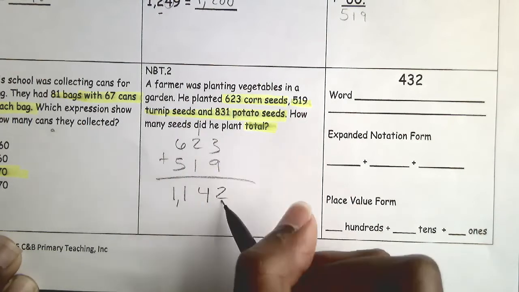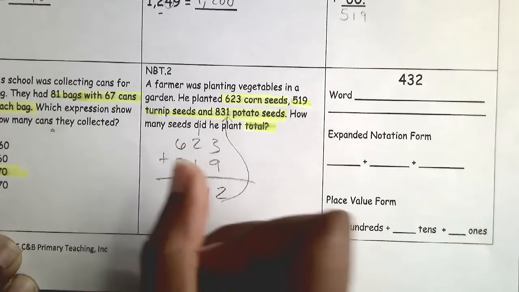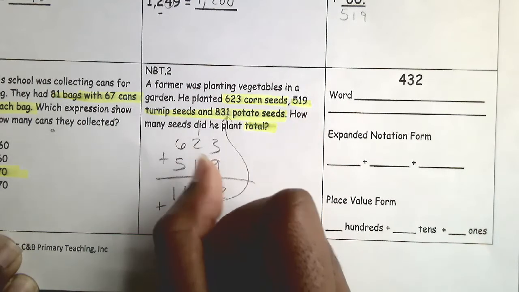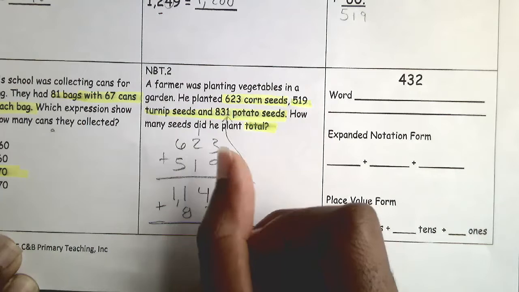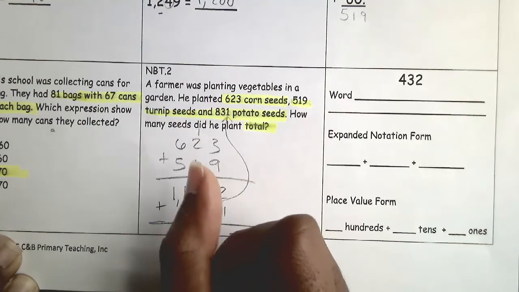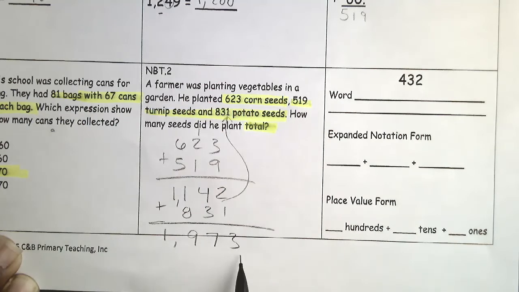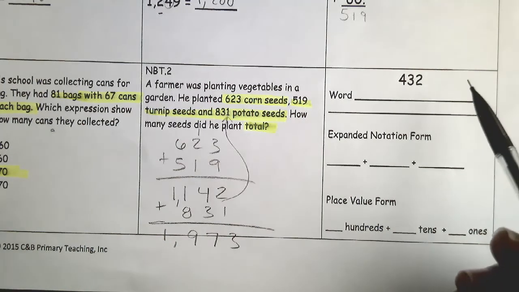Now we have our number. But we're not done yet because we still need to add 831 potato seeds. Okay, so we're going to do that. 831. 2 plus 1 equals 3. 4 plus 3 equals 7. 1 plus 8 equals 9. And then we carry down our 1 as well as our comma, and we get 1,973. Okay? Right now we're moving on.